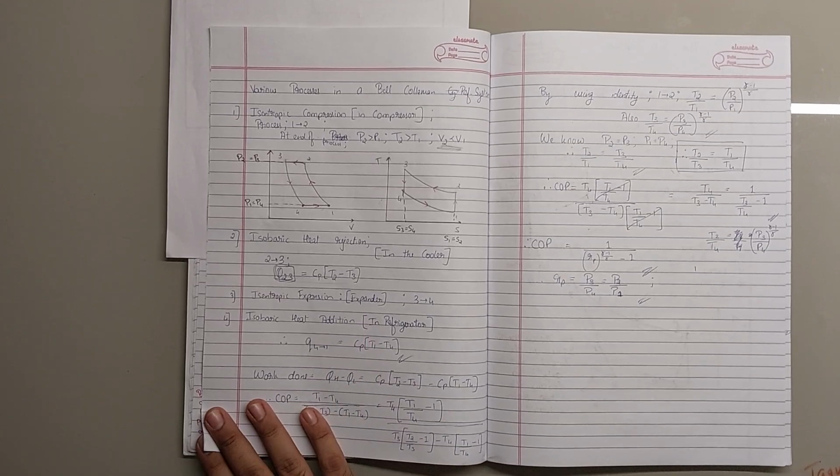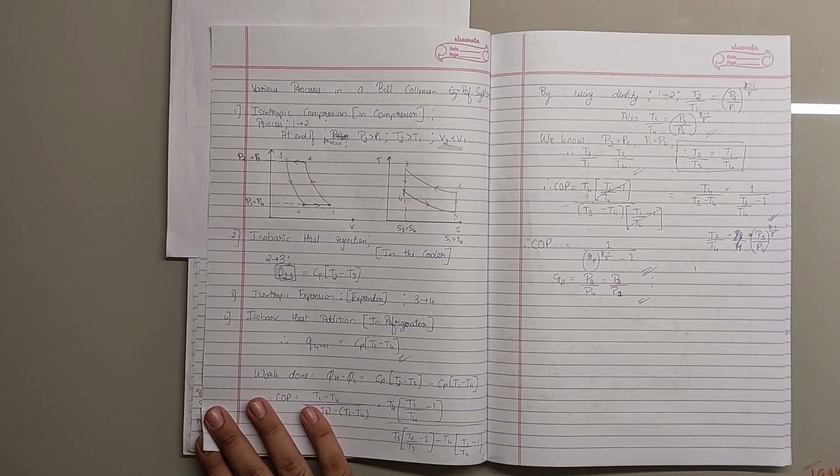Now you would say, what does heat addition mean? Heat addition means heat is extracted from the refrigerated space and that heat is added to the system. Heat addition does not mean that the heat is added to the refrigerated space.